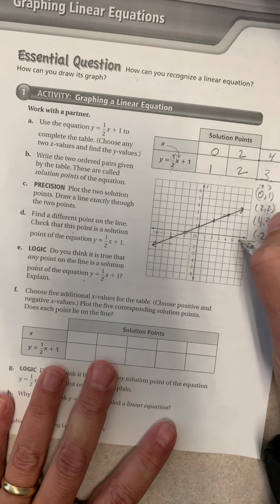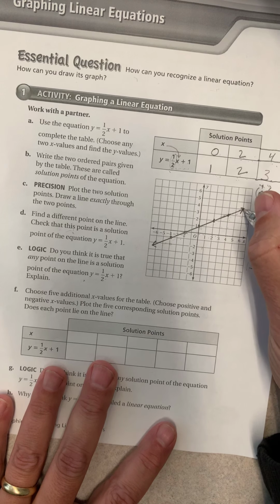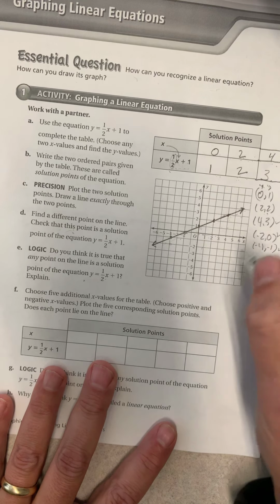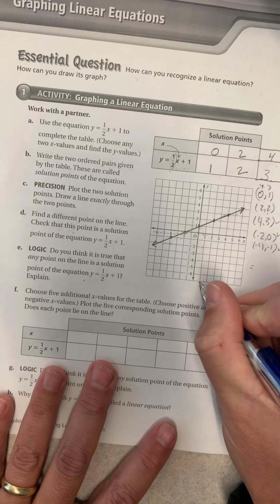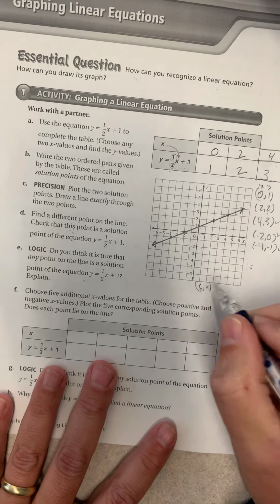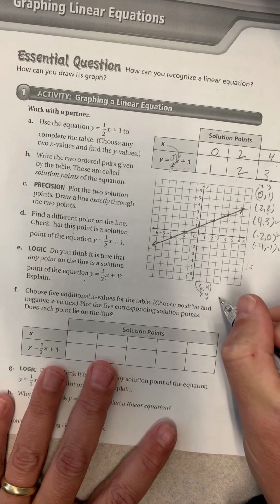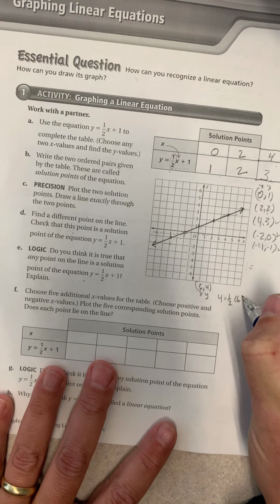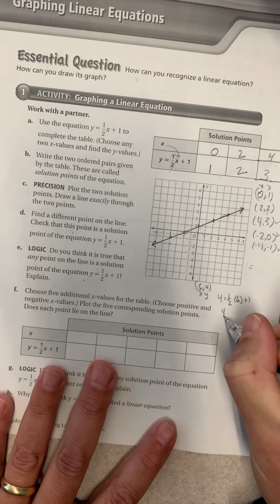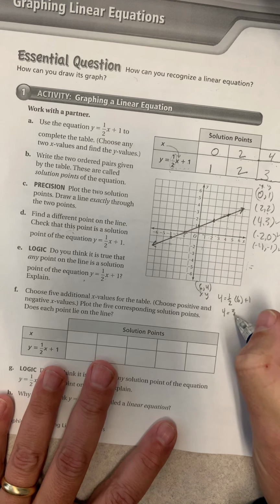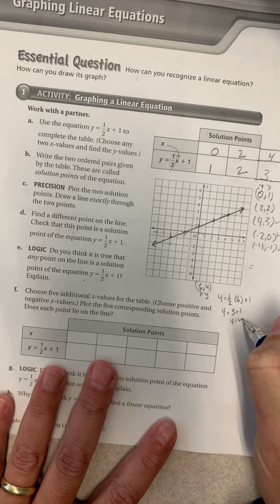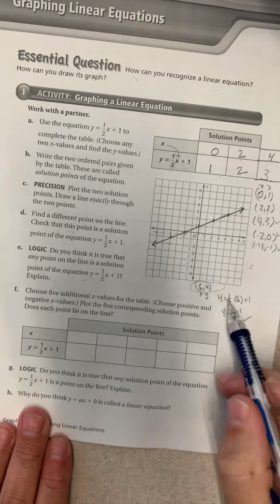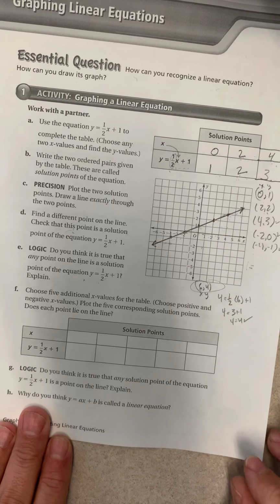I can see right here, this point should be 6, 4 that lies on the line. To the right 6, up 4. I could certainly test the ordered pair 6, 4 to see if it's a solution. This is your x, this is your y. 4 would equal 1/2 of my x, which is 6, plus 1. 4 is equal to, well, half of 6 is 3 plus 1. 4 equals 4. It checks. 6, 4 lies on that line. And we know that because we can plug it in and get a true statement.